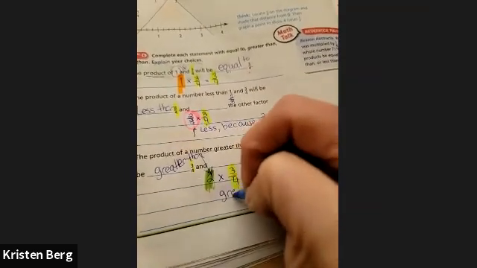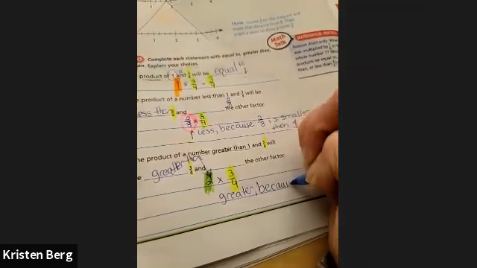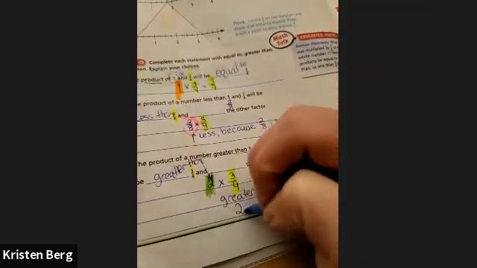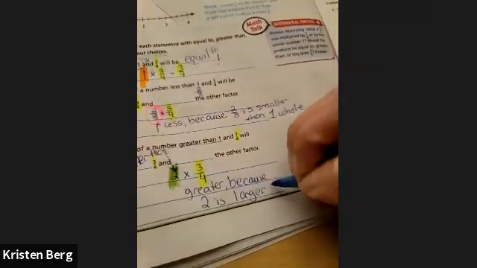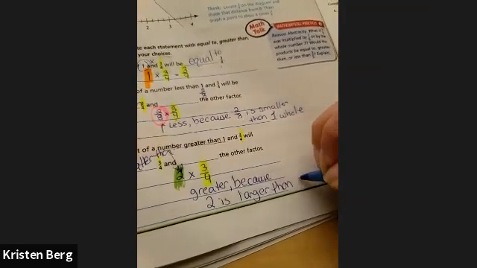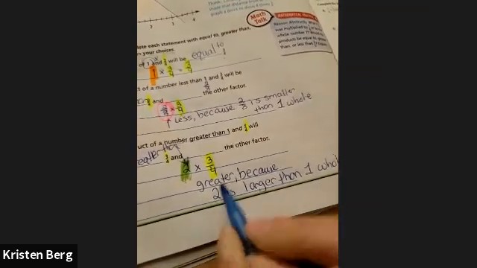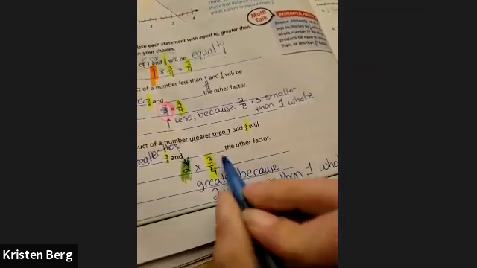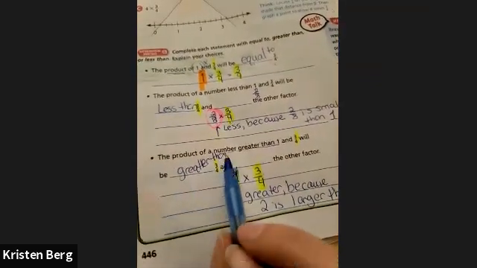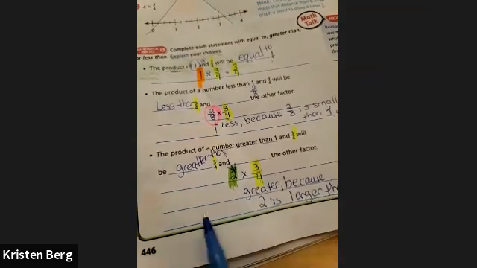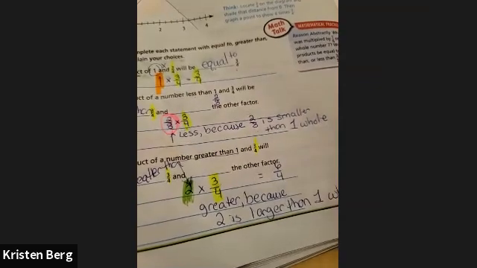You should say greater because 2 is larger than 1 whole. So if I'm multiplying something that is bigger than 1 whole by 3/4, then my answer should be larger than 3/4. And that's what it wants to know. Would it be greater than 3/4? It most certainly should. So if you wanted to solve this, it would be 6/4.